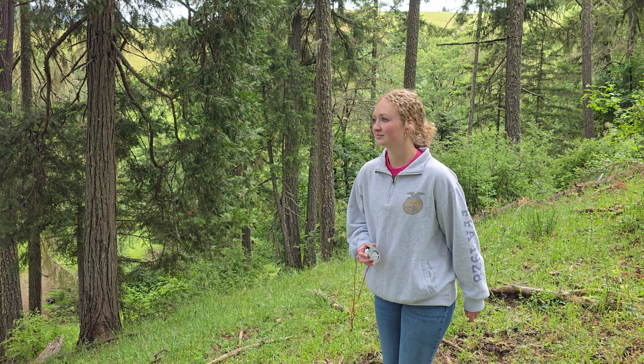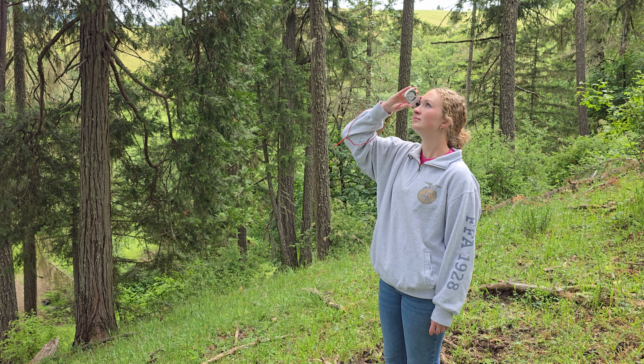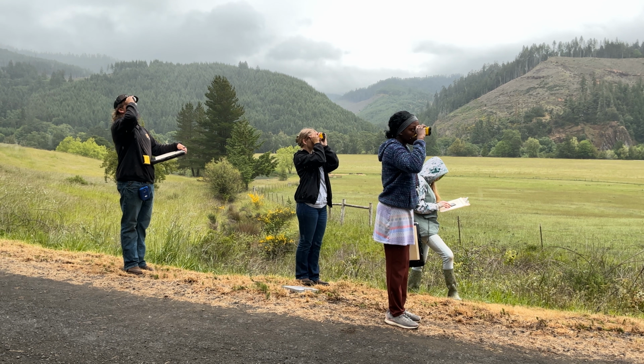In the next video, we'll cover how to find the height of a tree, convert that into logs, and then in the third video, we'll walk through calculating total board feet.